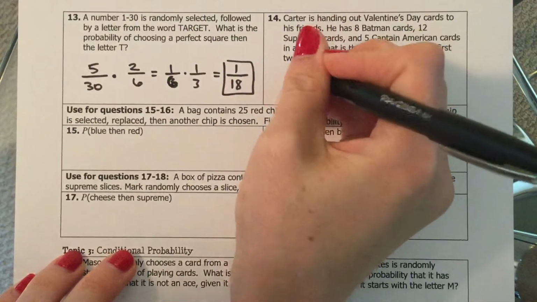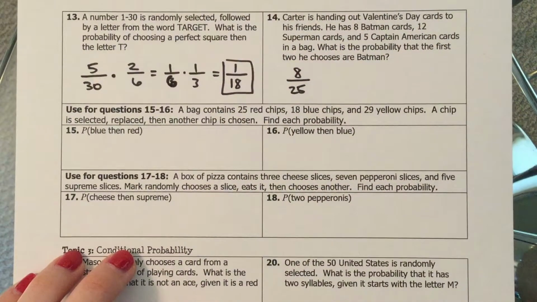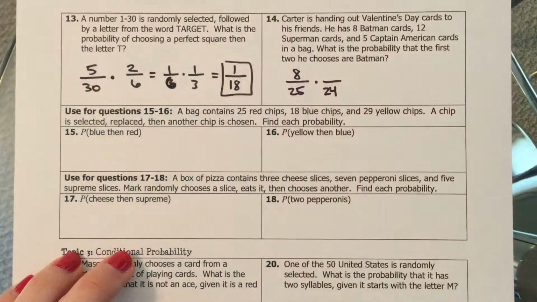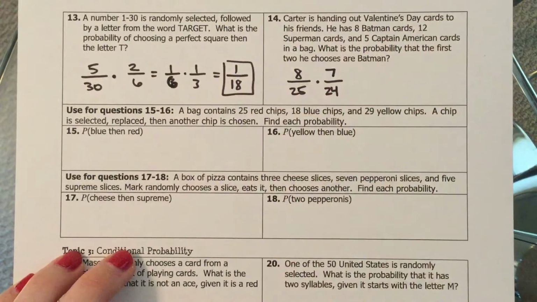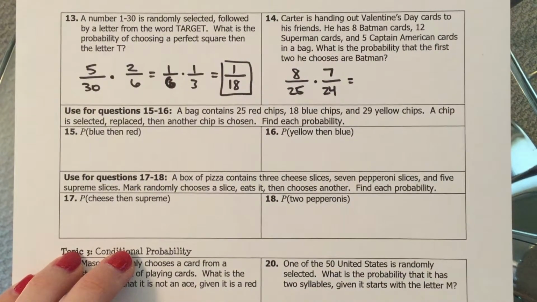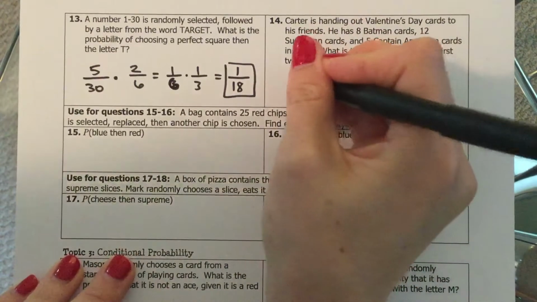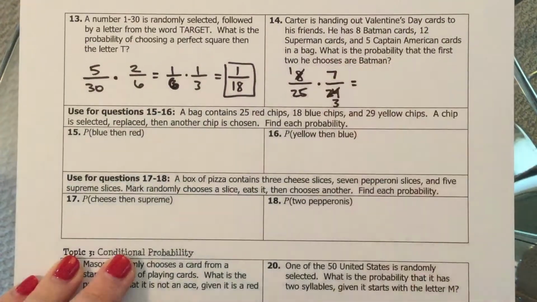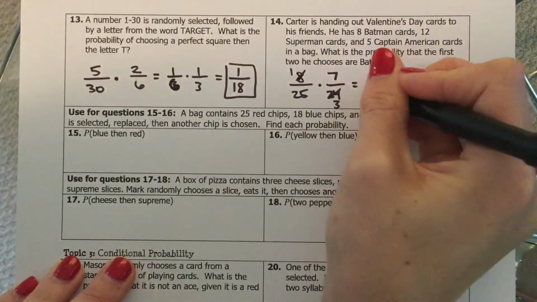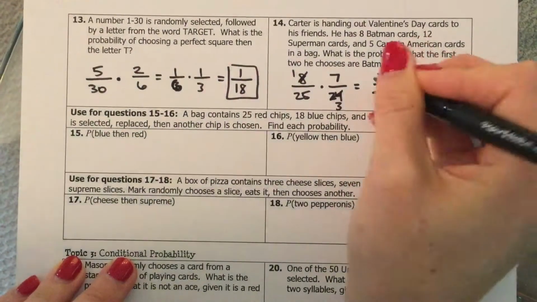So initially you have 8 out of 25 are Batman. Then once one of them is gone, only 24 cards remain, and only 7 of them are Batman. So multiply these out. The numerator, 8 times 7. Actually, let's reduce first. 8 and 24, you can reduce to 1 and 3. So now multiply out 1 times 7 and 25 times 3, 75.